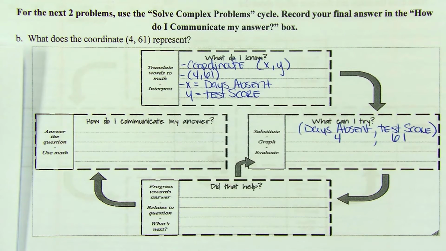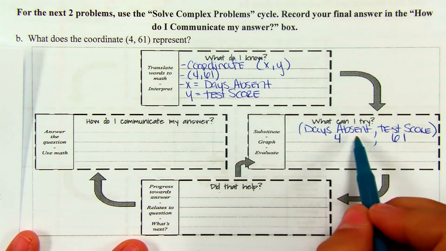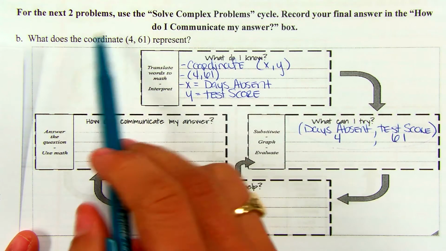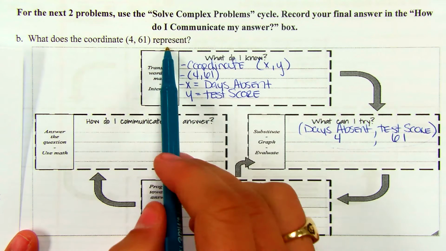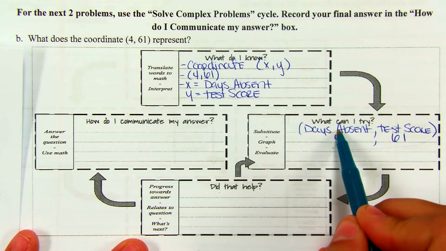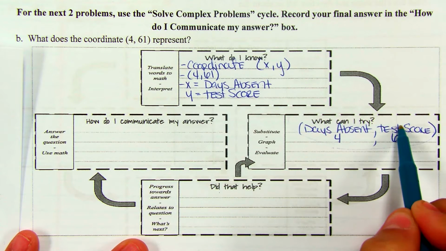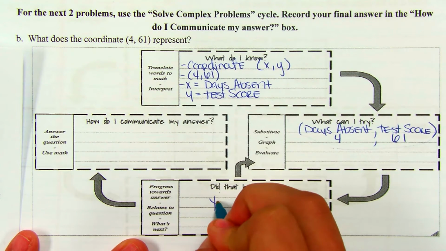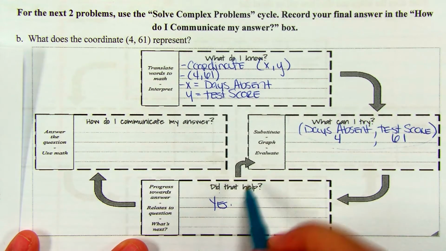I substituted in. Did that help? So is this progressing towards an answer? So it asks, what does the coordinate represent? Well, now I see 4 is the days absent and 61 is the test score. So did that help? The answer is yes. But if not, we would go back and we'd try something different.